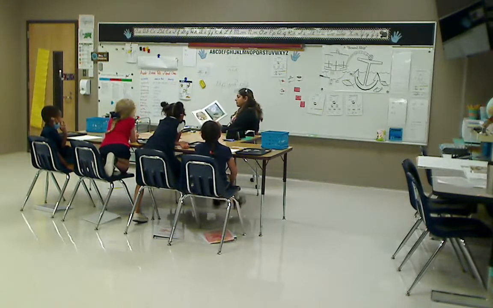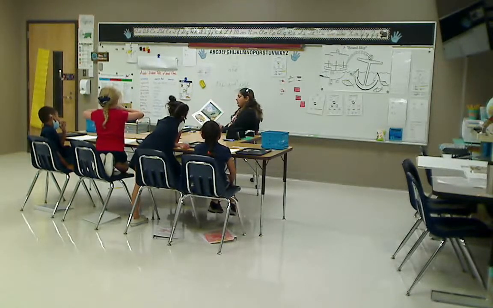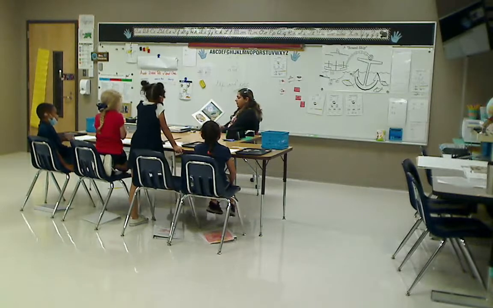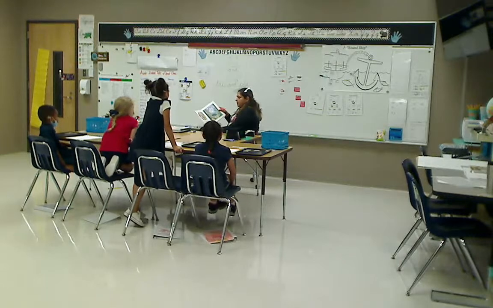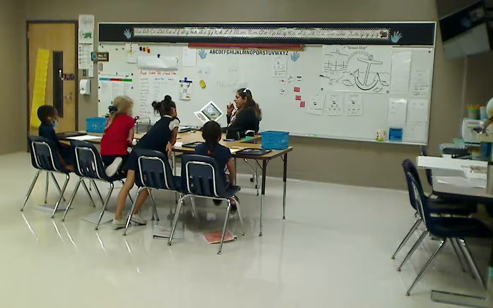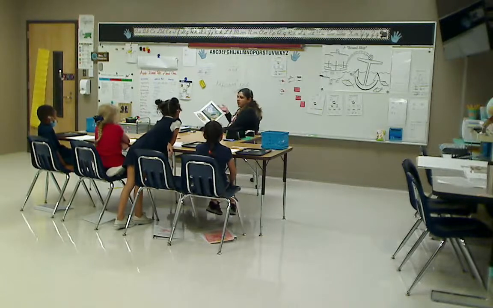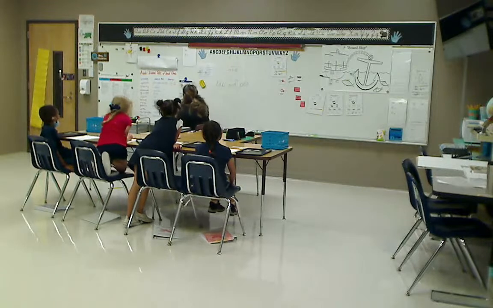So gloomy, what does gloomy mean? If it says there was a deep, dark cave in a gloomy forest where nobody lived except for creatures who loved night and darkness. So gloomy, if it's night and darkness, gloomy means what? Dark, yeah, something that is dark.